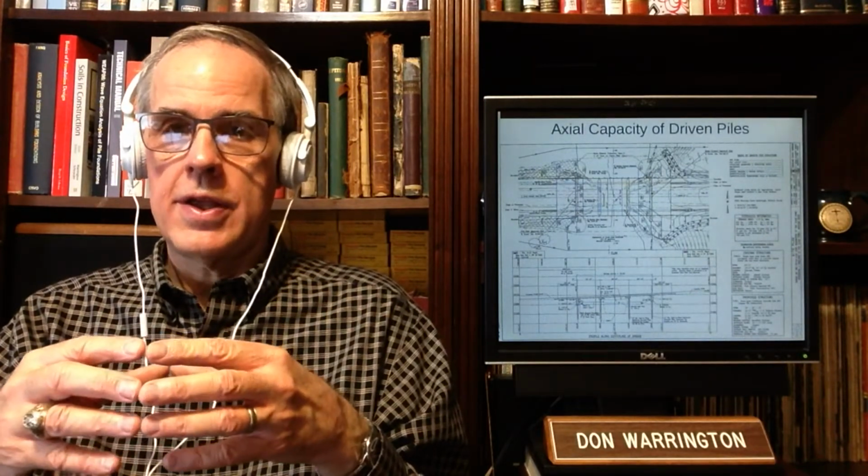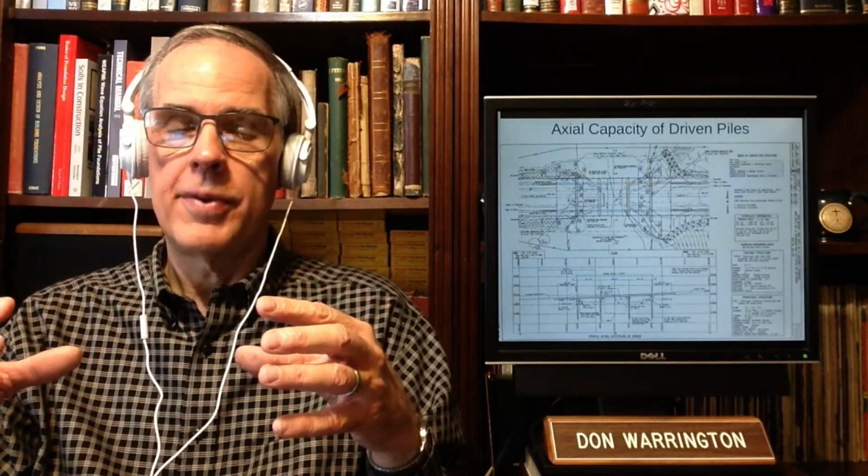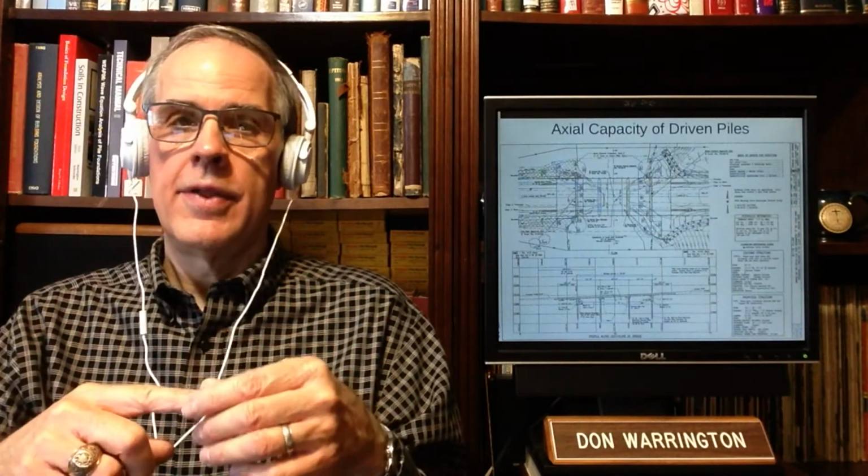Cavity expansion is the phenomenon where, say if you drive a nail into a piece of wood, the wood is going to have to expand, or the wood's going to have to get out of the way, so to speak, so that the nail can go in. The nail takes up a certain amount of volume.